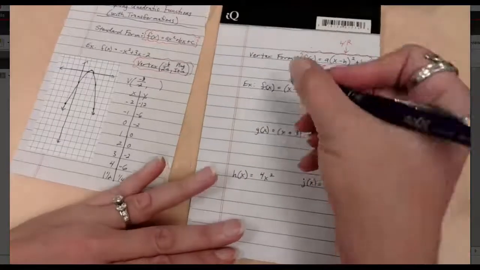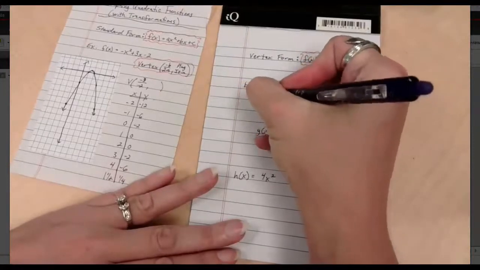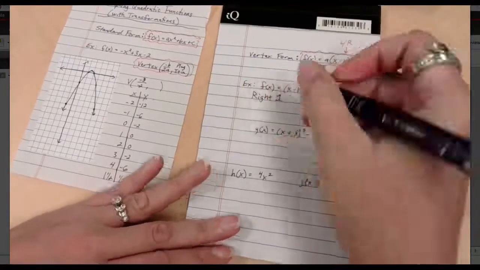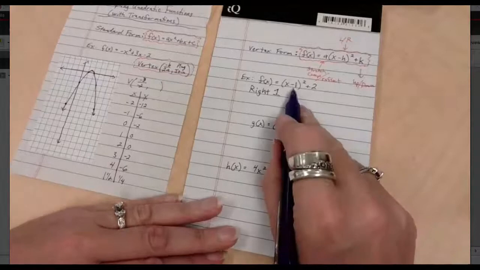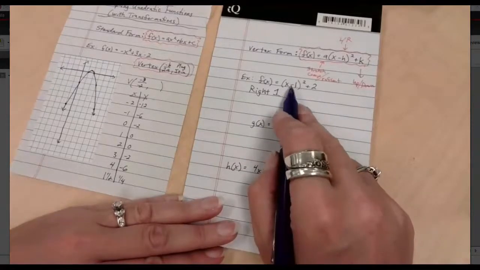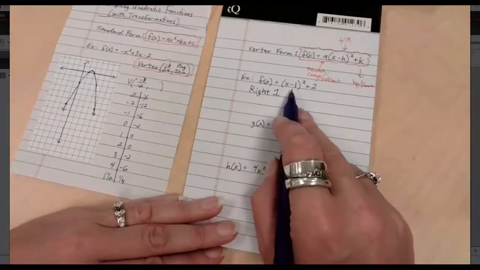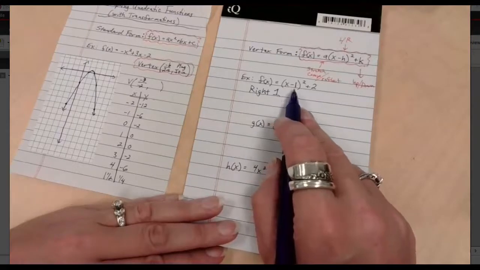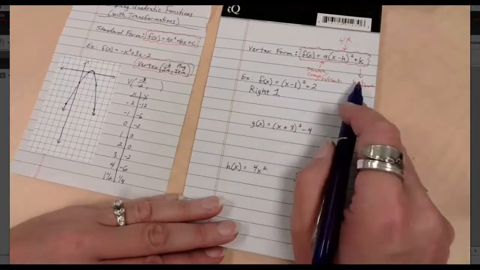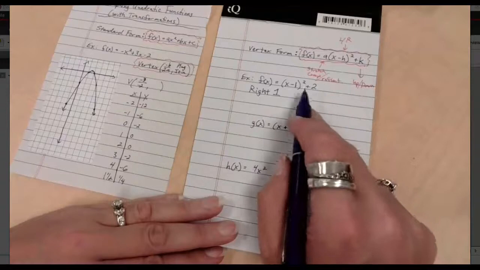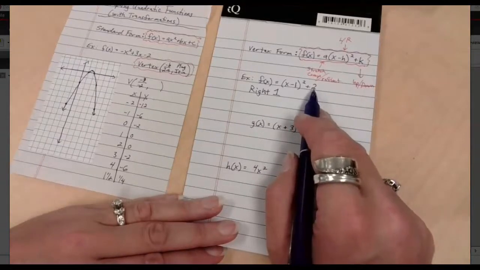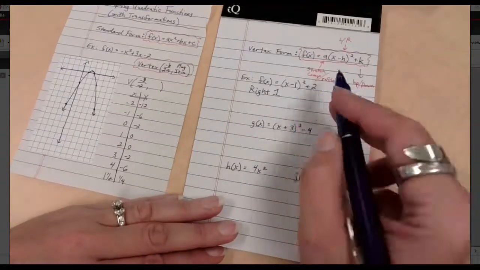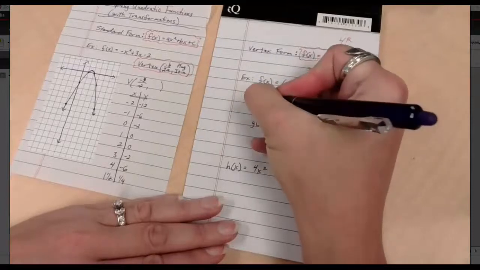So x minus 1 is actually taking us to the right by 1 unit. The 2, that's my k, that controls the up and down. Vertical change is a y change, we're tacking on 2. This means that the graph is going to go up 2.